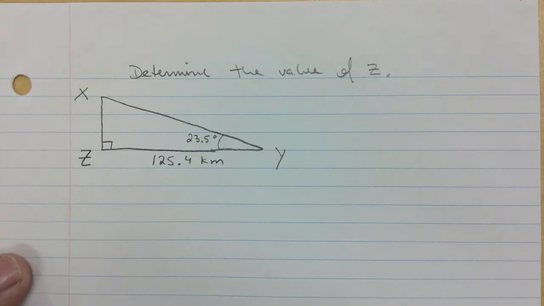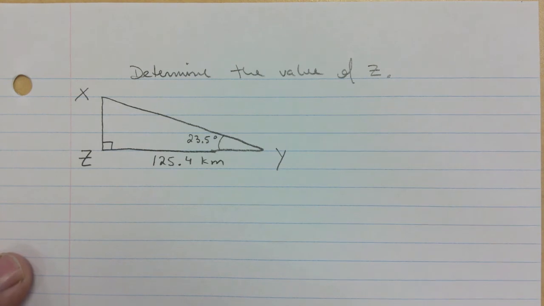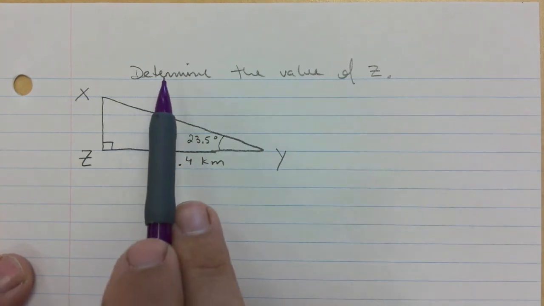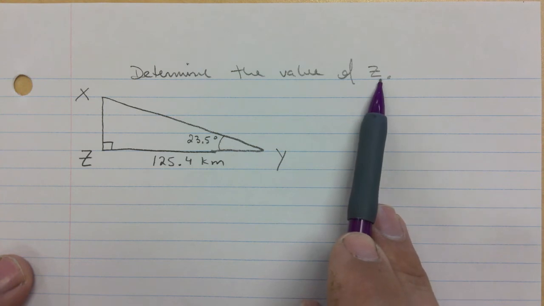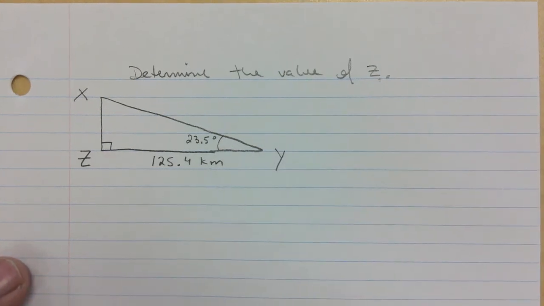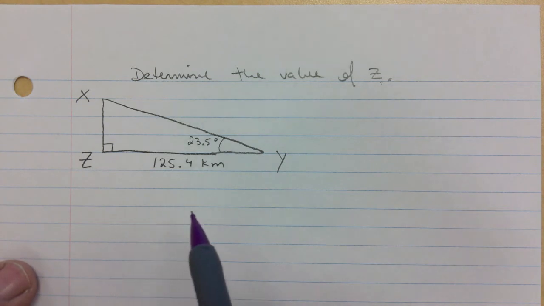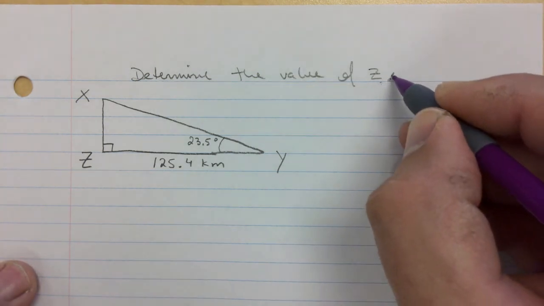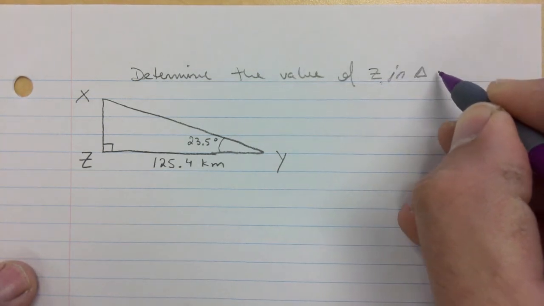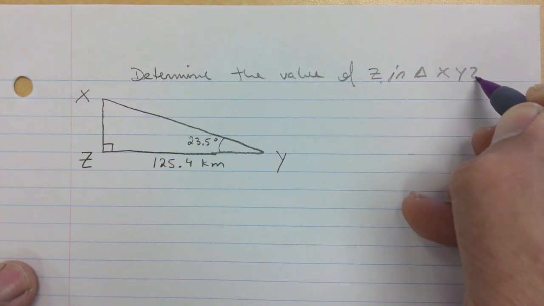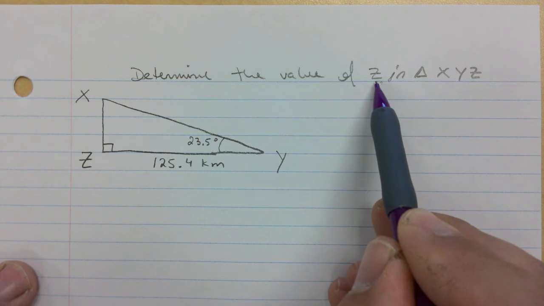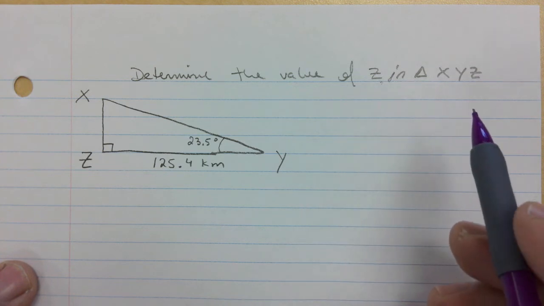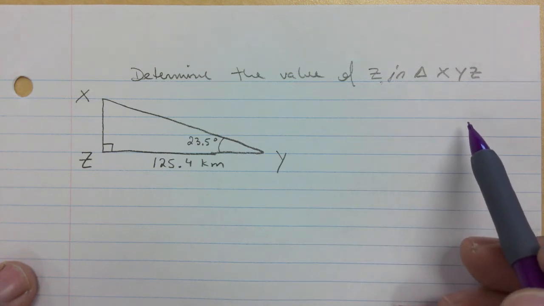So I'll pause it. Okay, so copy this down. Determine the value of z, and it's lowercase, in triangle x, y, z.